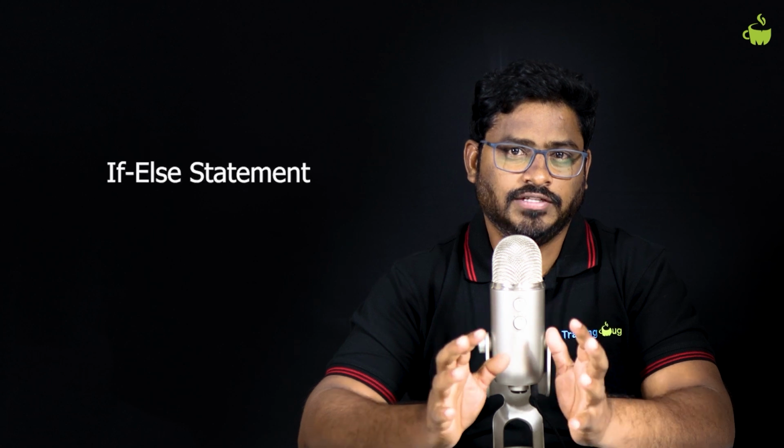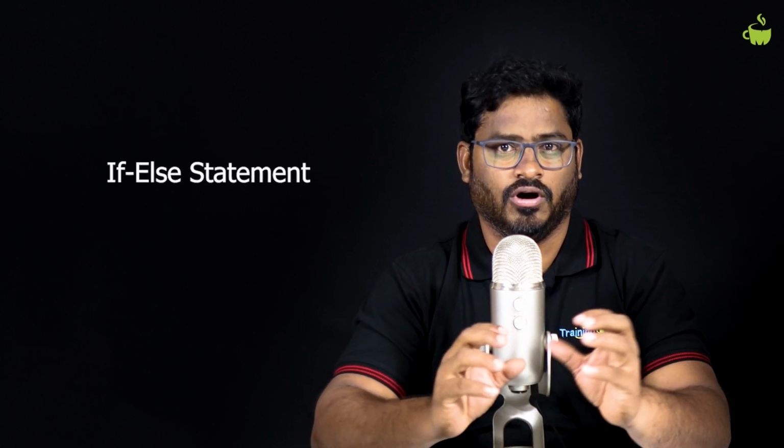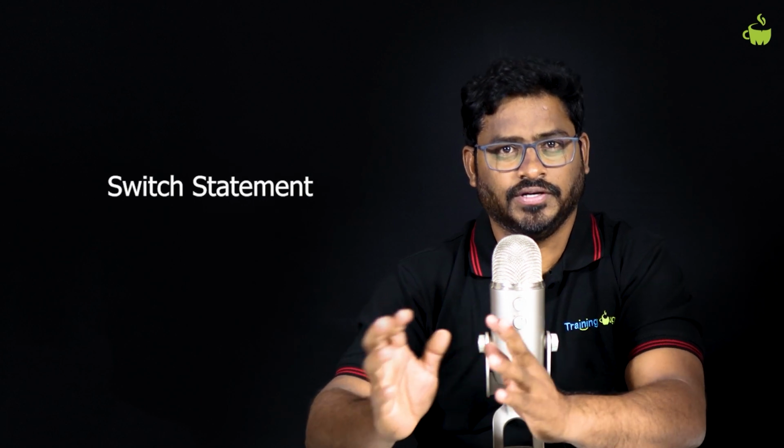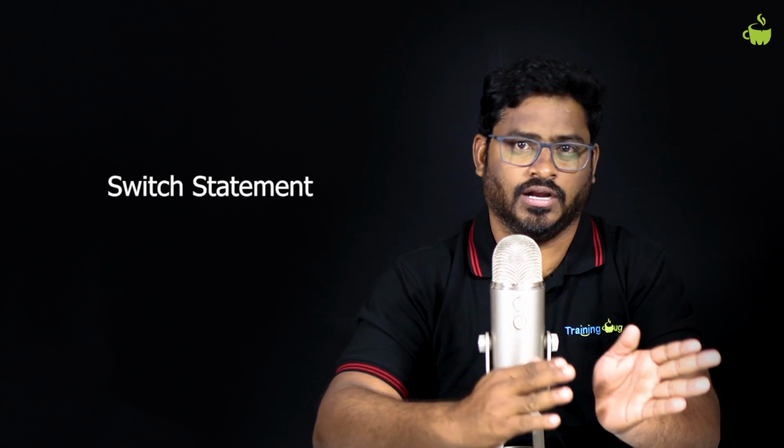So the if-else statement executes only once. It just checks the condition and executes either the if or the else. And switch is a different scenario, where you provide a choice and based on the choice, it will execute a case, and then you write your break and it comes out. So both the switch statement and if-else statements execute any set of statements only once.